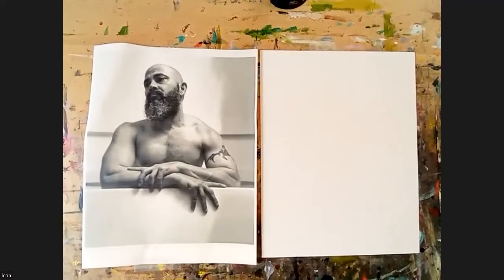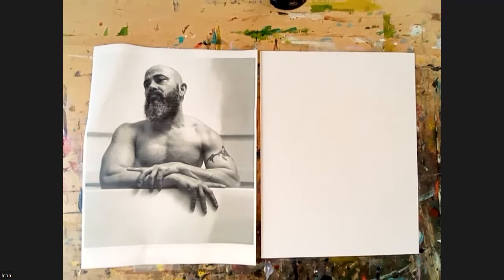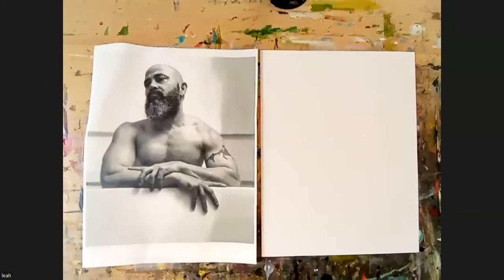Let's do this guy. I mean, it's a fabulous pose. There's a lot going on. It's got a wonderful tension. There's a beard. His head is tweaked in a funny way. There's a lot of things going on here that will make it interesting to cover. So the big question, of course, is how you start. And I'm going to show you how I would.